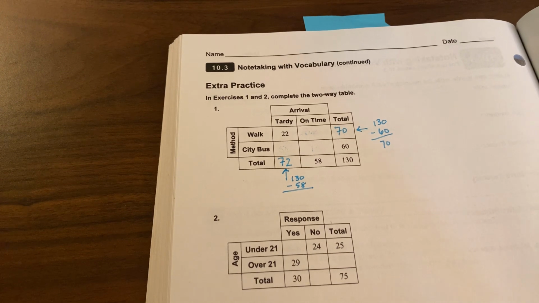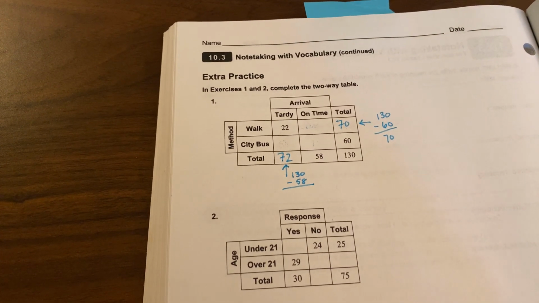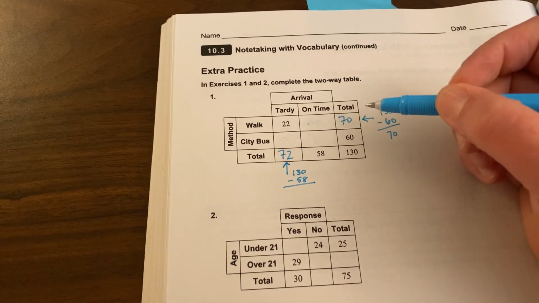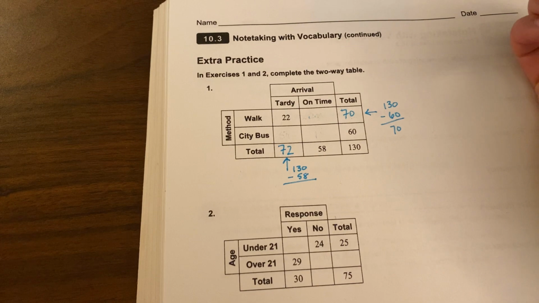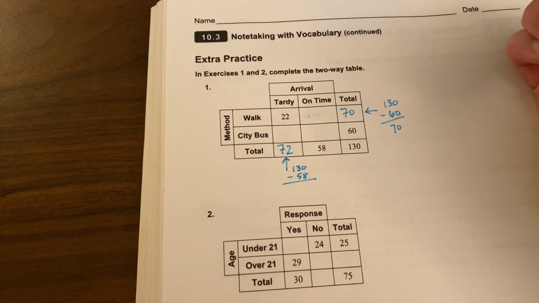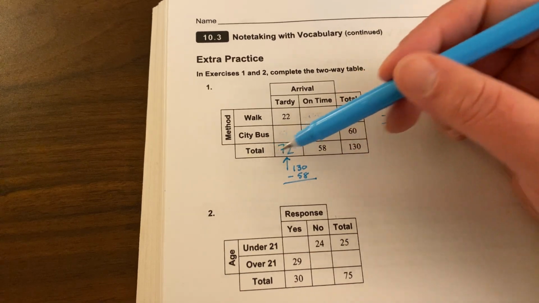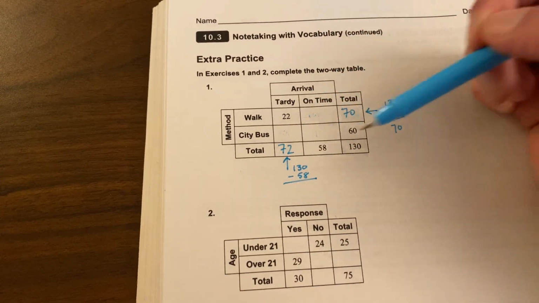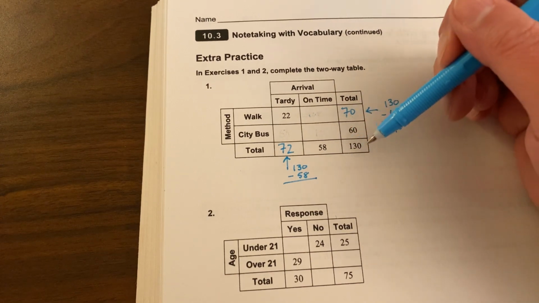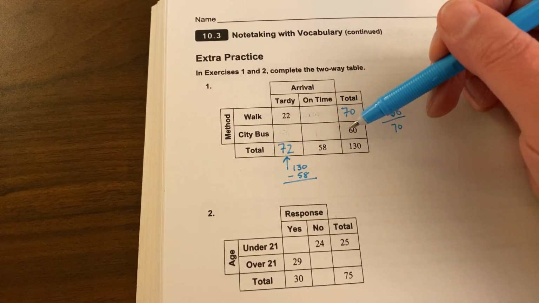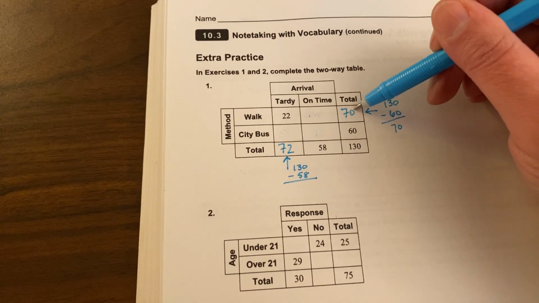So we've got some two-way tables and some other fun stuff with probability. Okay, this just has to complete the two-way table. And the way we do that is subtraction and addition. So if they tell you the total is 130 and you've got 60 on the city bus, you do 130 minus 60 to get 70, right?